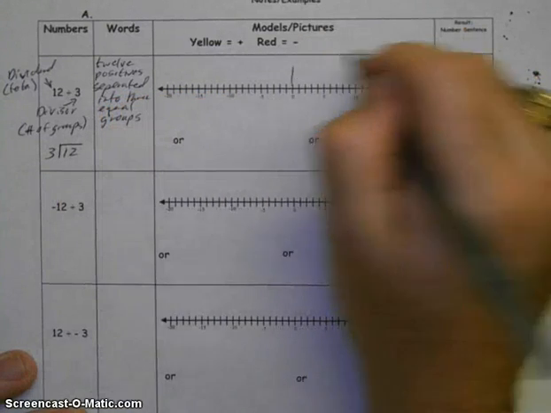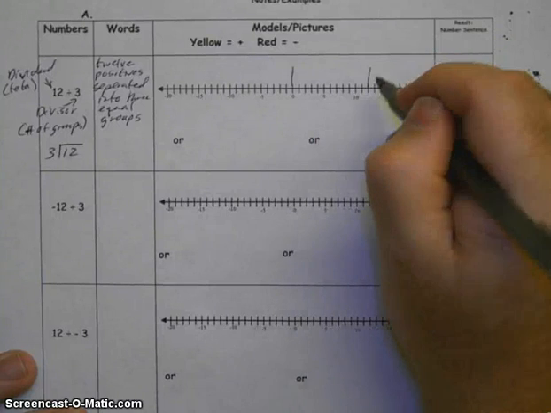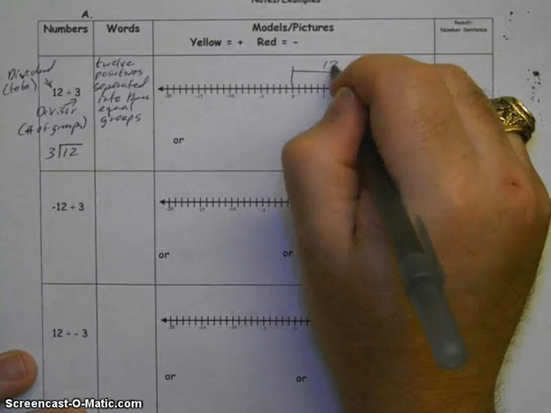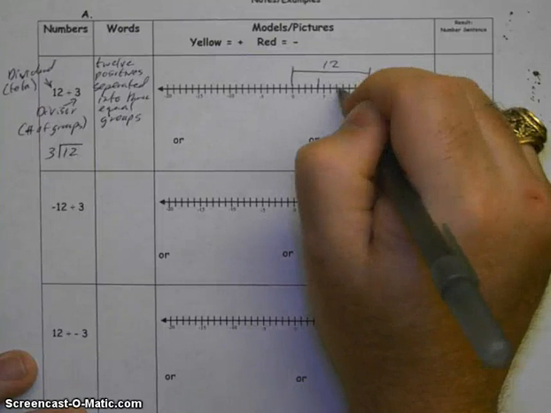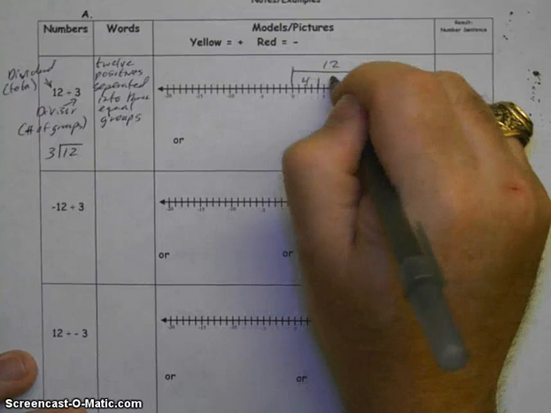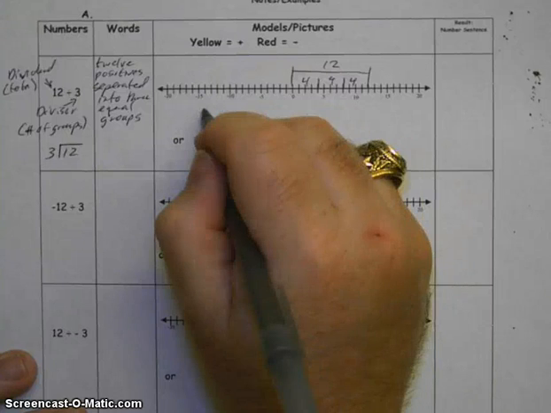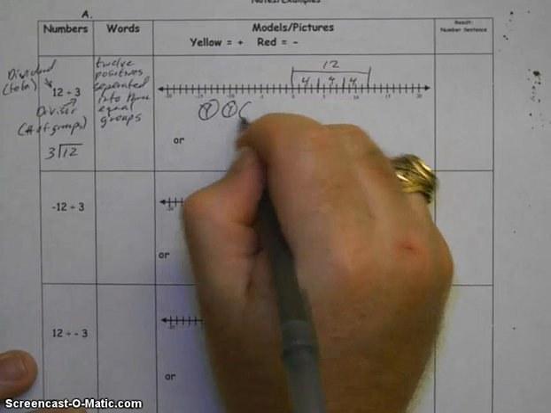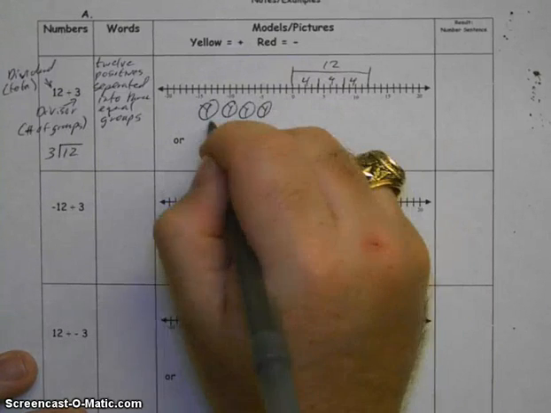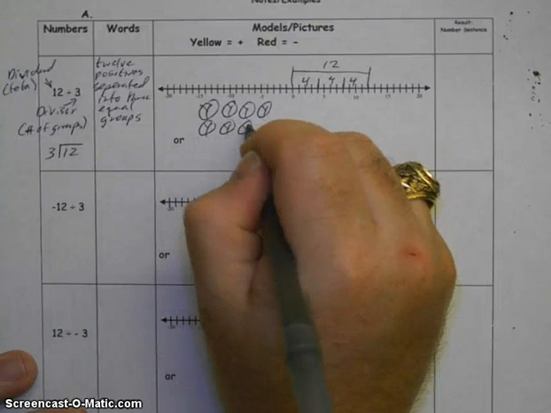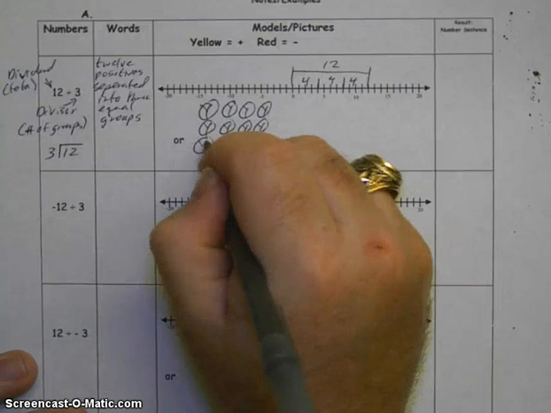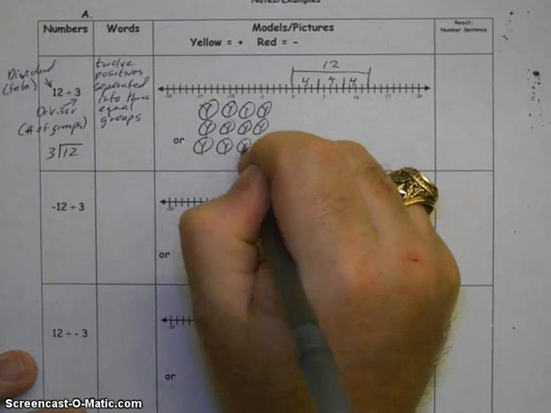On the number line, if we take positive 12 and do 3 equal groups, 1, 2, 3, there are 4 in each group. Or if we take 12 yellow circles to represent the positive 12, we can divide those into 3 equal groups, and there are 4 in each group.